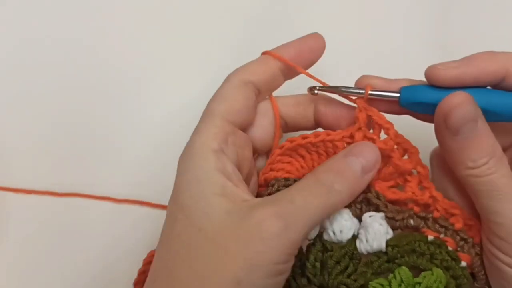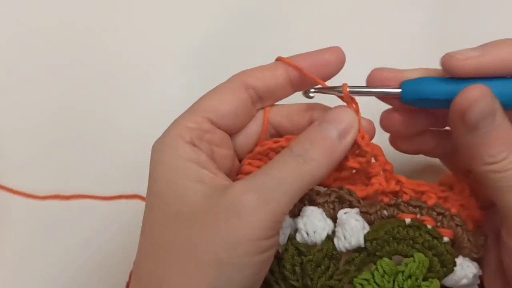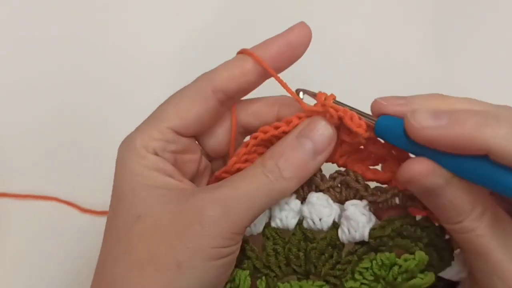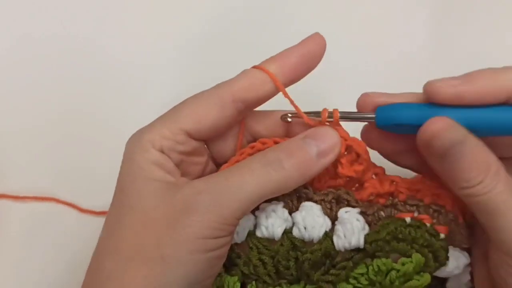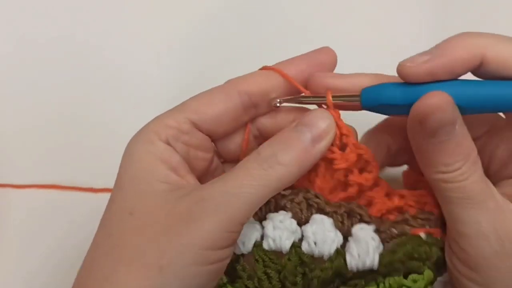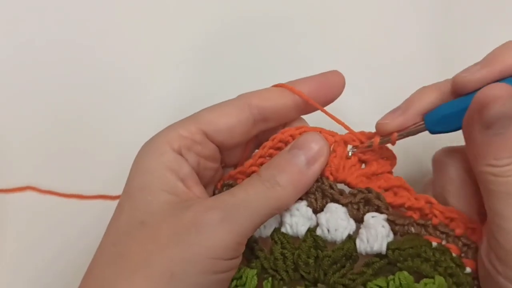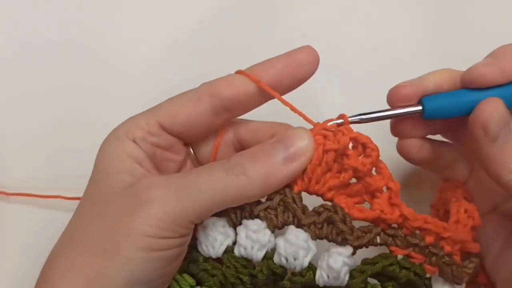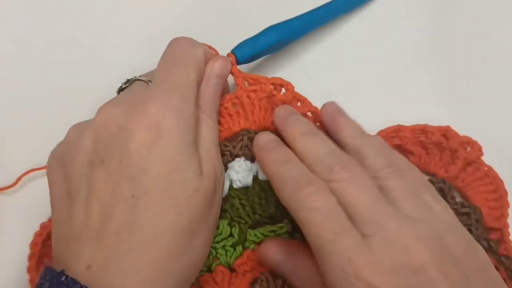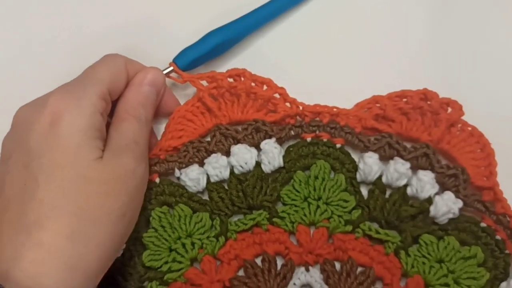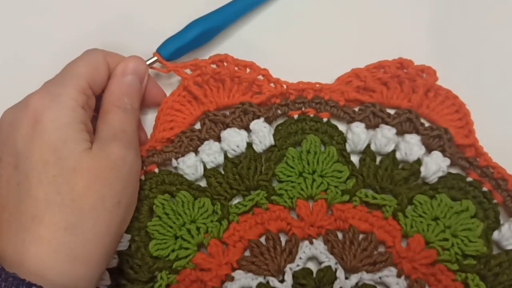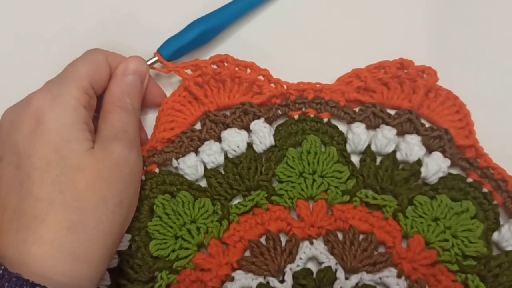And the last repetition out of 4, chain 1, back post double crochet around next stitch, chain 1 and front post double crochet around next stitch. And here we have our first repeat out of 8. Let's make one more together and then you will continue without me.